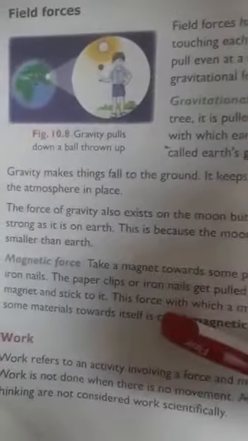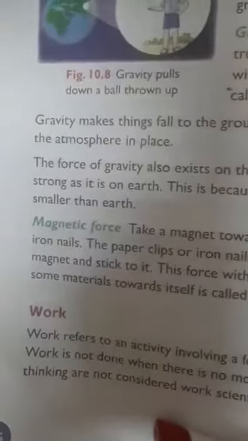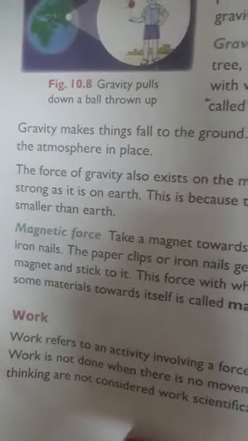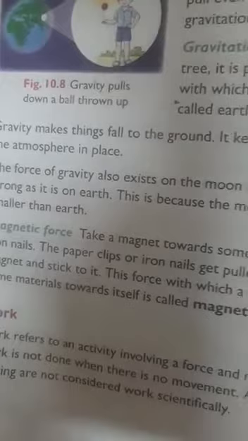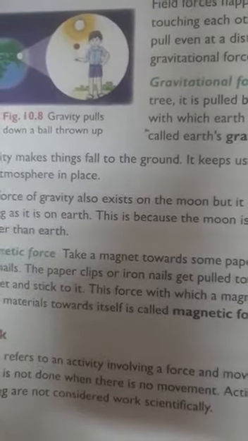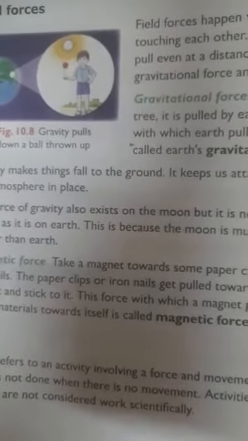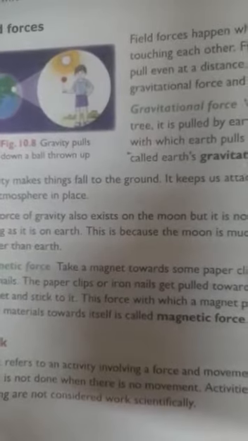Now we will see field forces. In the field forces we have seen gravitational force and magnetic force. What is work? Work is done when it refers to an activity involving force and movement in the direction of the force. When we apply force, if the object is moving, then only we can say the work has been done. If the movement is not taking place, we cannot say work has been done.